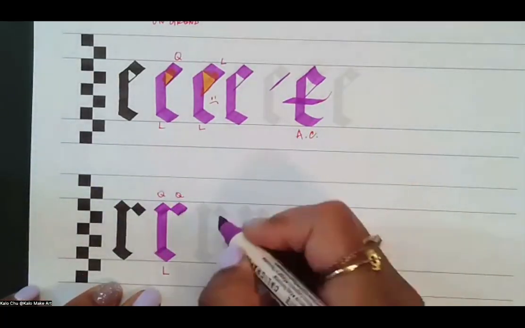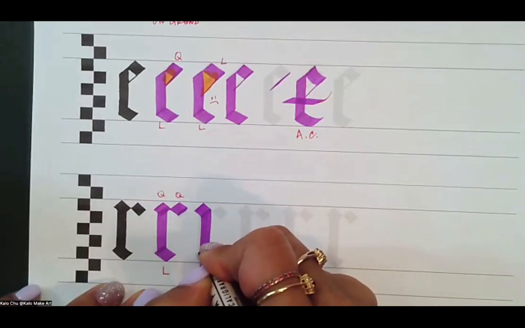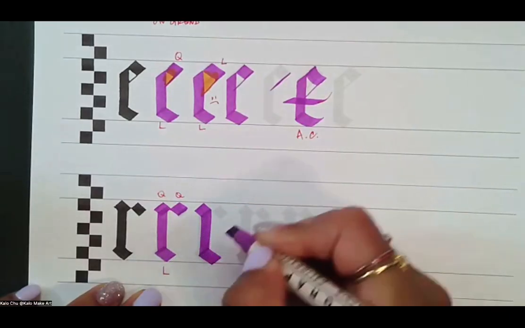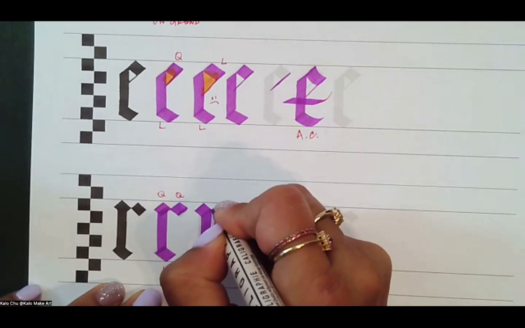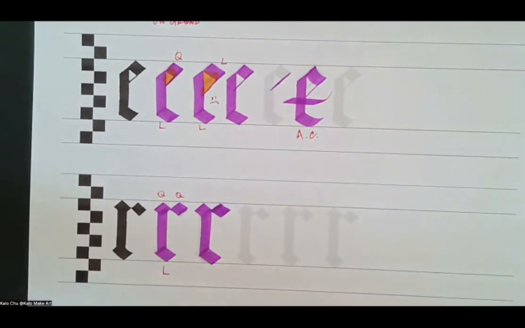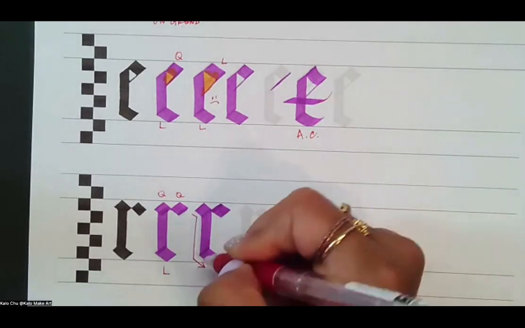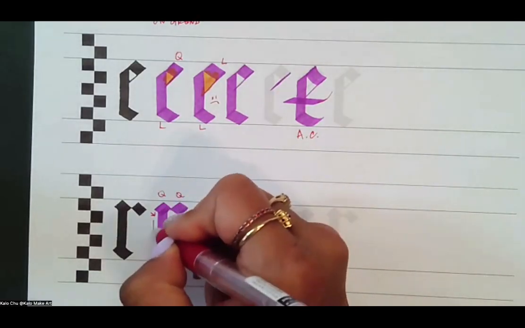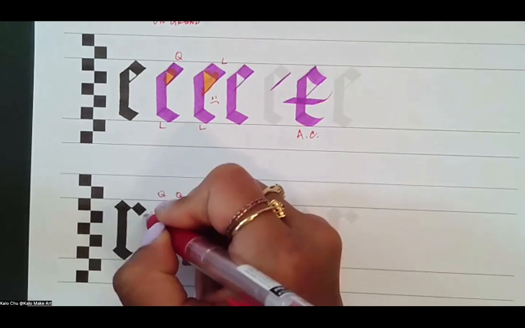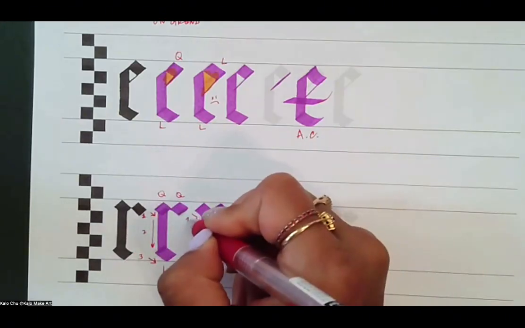Now you can also do it in one continuous line, quadrant into a vertical into a lozenge. And then here you just do the same. So this is just what we've been learning. Continuous line. This is breaking it up into 3 strokes. Okay, this is one stroke.